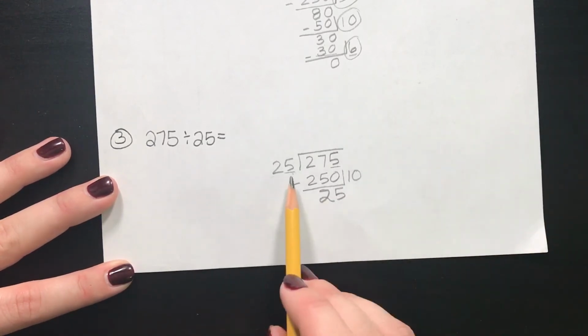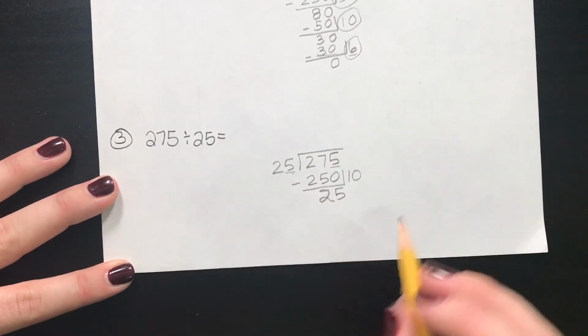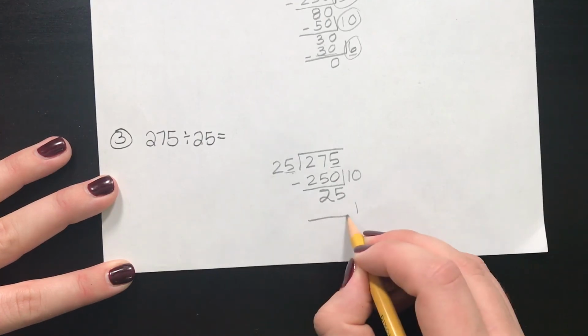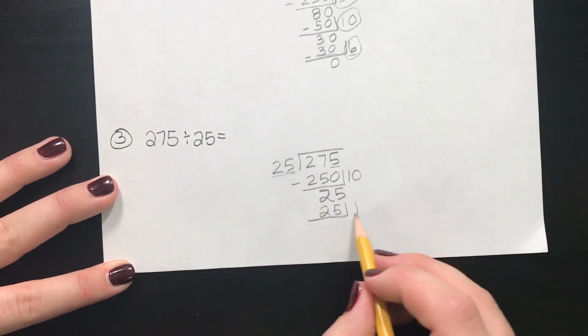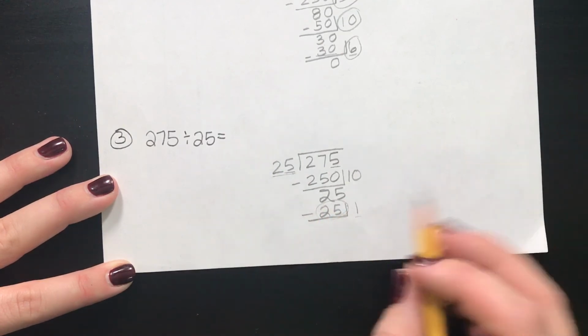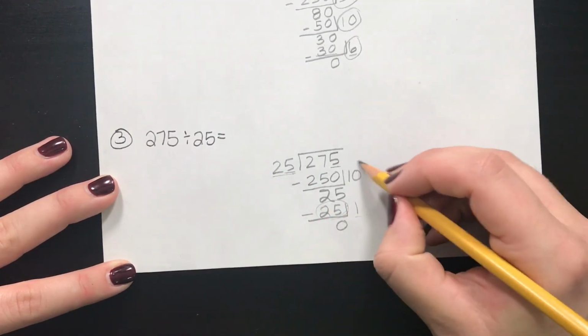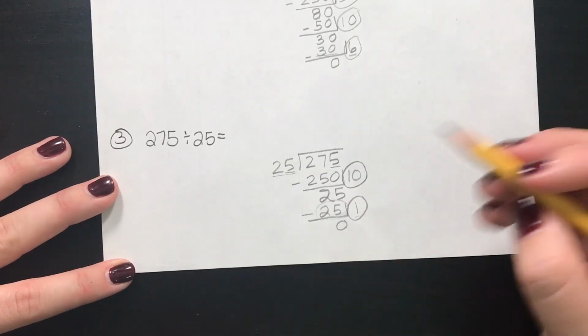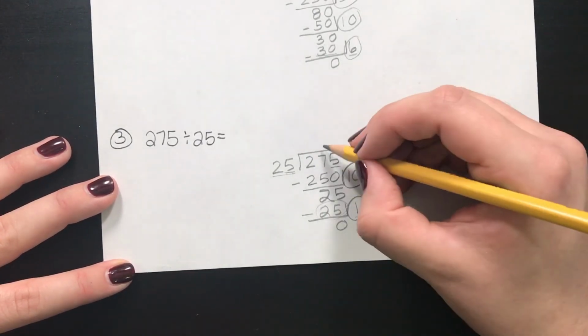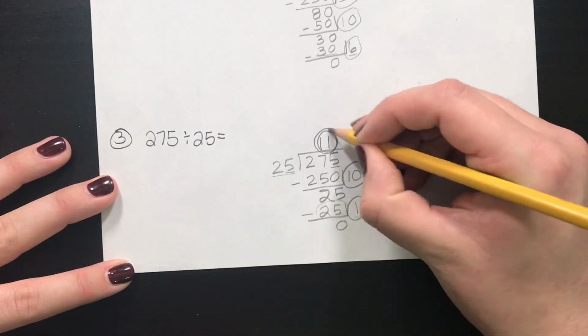So that was easy. How many times does 25 fit into 25? Once. So then I do 1 times 25, gives me 25. I subtract, and I get 0. So then we circle our side answers. We don't have a remainder, just like we predicted. And 10 plus 1 is 11, and our answer is 11.